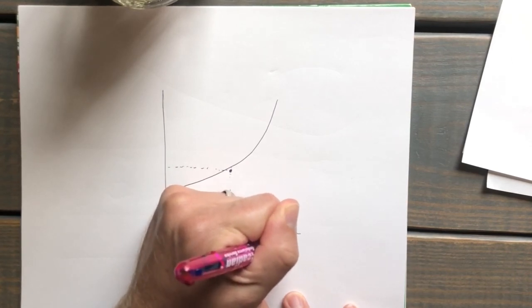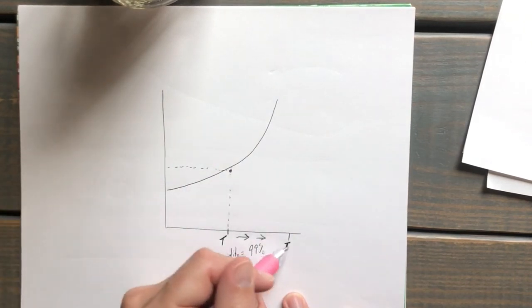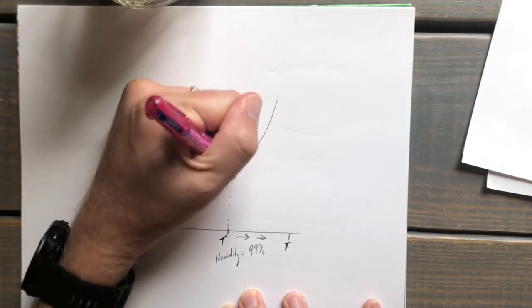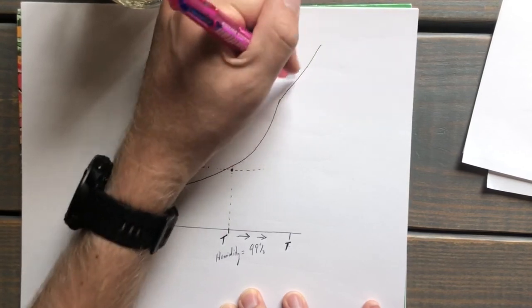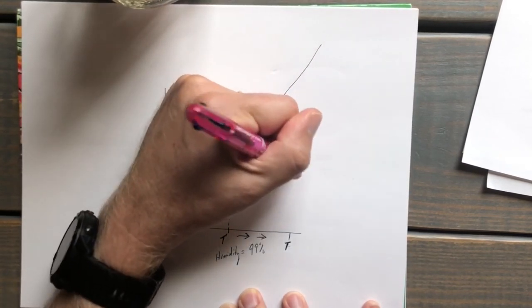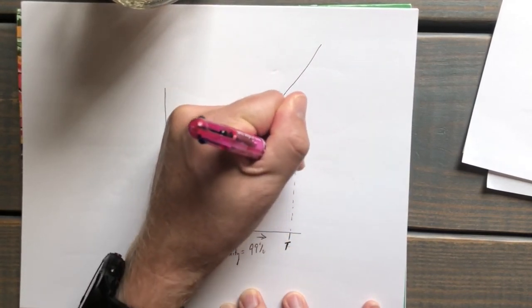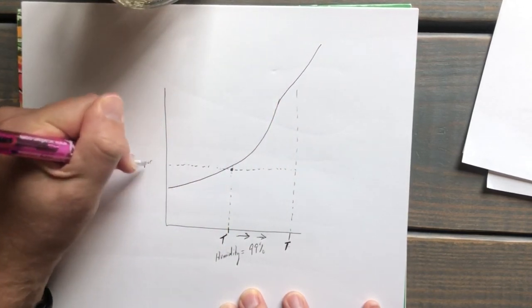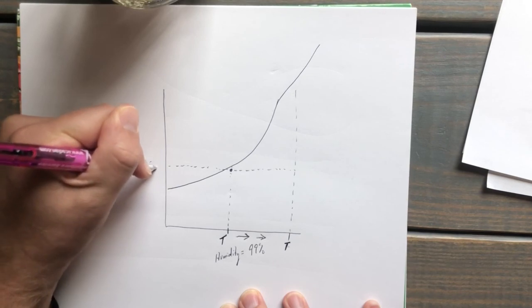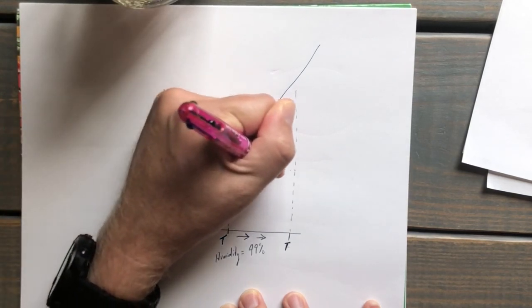Temperature at the heat of the day is over here. The temperature increases on this axis. The vapor pressure didn't change.